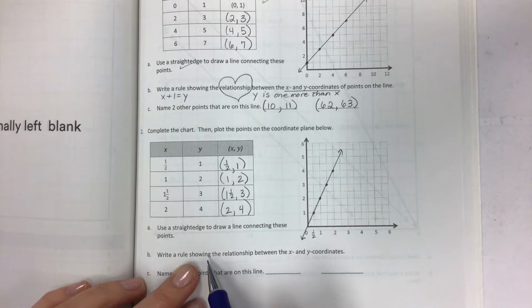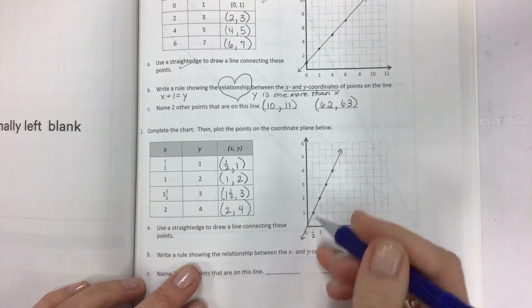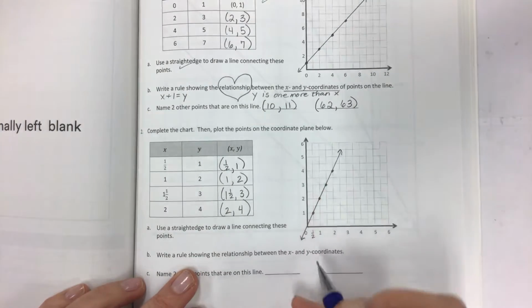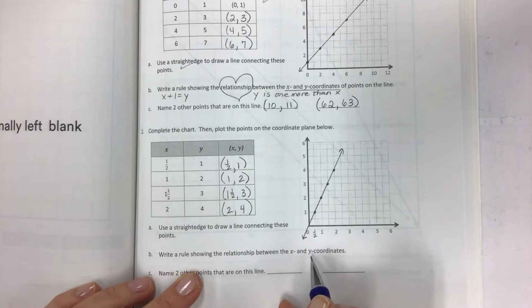Now we're going to write a rule showing the relationship between the x and y coordinates. Gosh, what a steep line this is. Very steep. We will talk about the steepness of the line later. But write a rule showing the relationship between x and y.